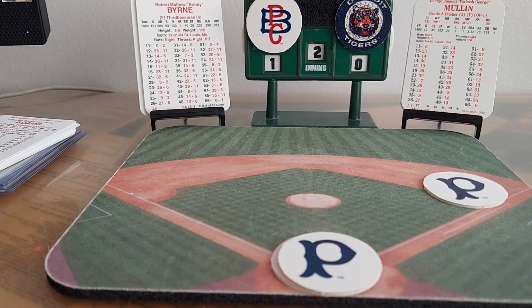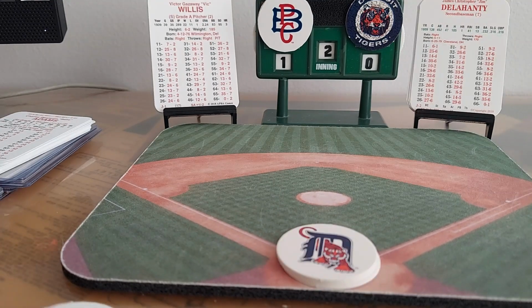Here is Bobby Byrne. Bobby Byrne will roll out to third base to end the inning. 5-3. But on 2 hits, Pittsburgh gets a run. Pittsburgh 1, Detroit nothing. All right, Jim Delahanty leads off for the Tigers.